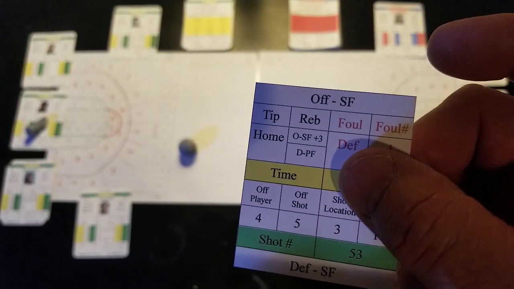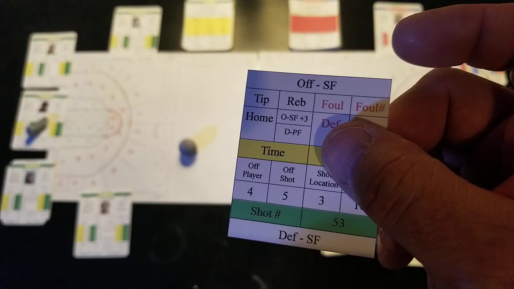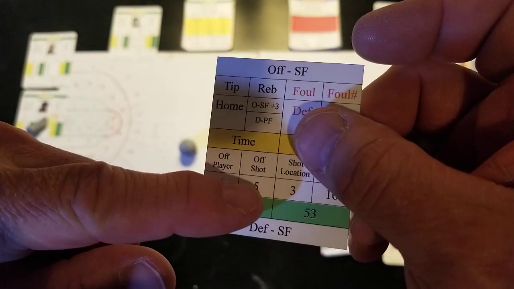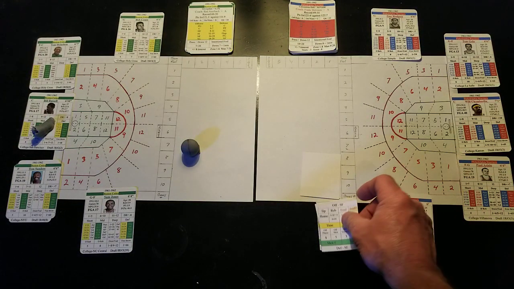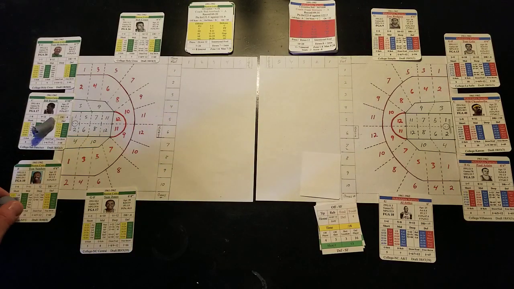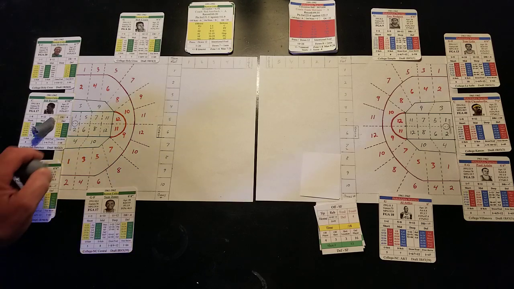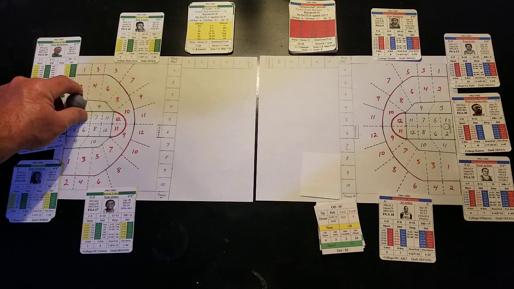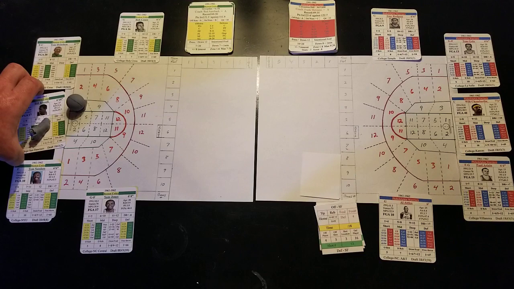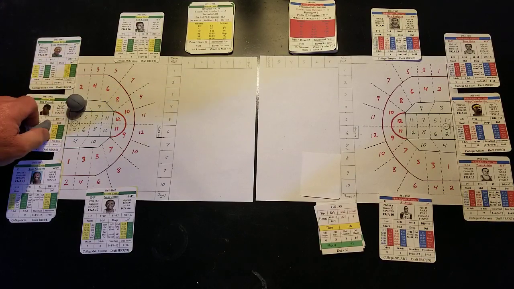So we're going to come down. Small forward is shooting 5, and the shot location's a 3. So small forward is Tom Sanders. Shot is a short shot. He's a 5, and shot location is a 3. He's just out there, just outside on the block, kind of, just outside the paint.